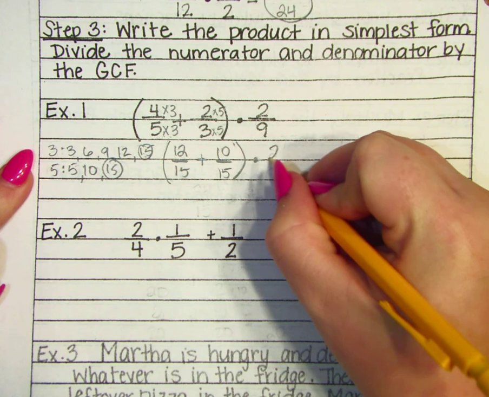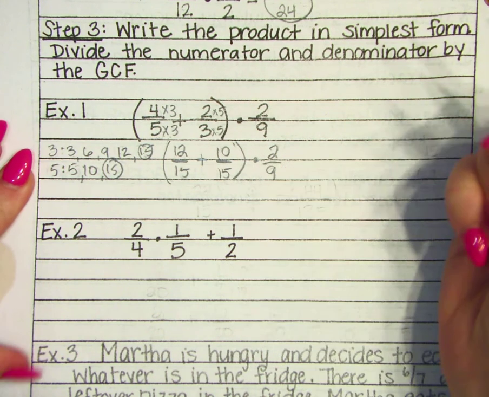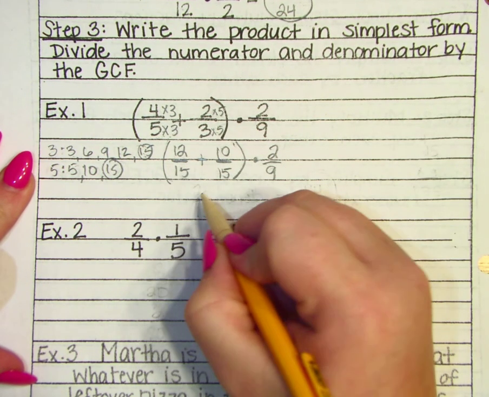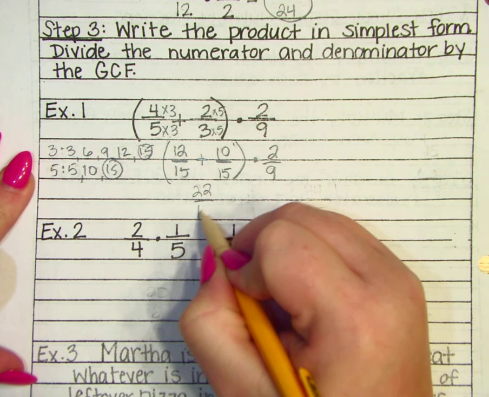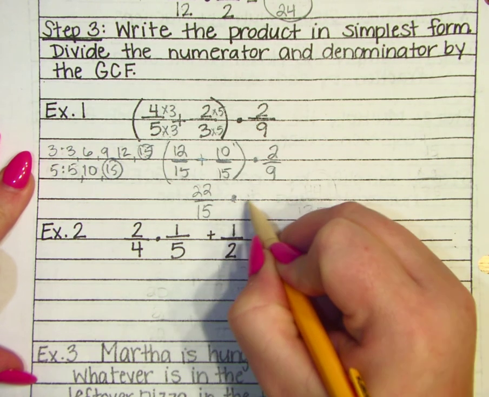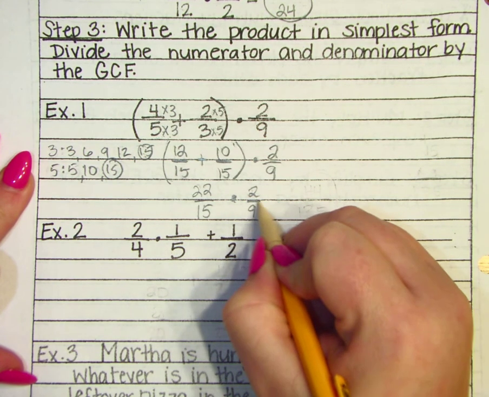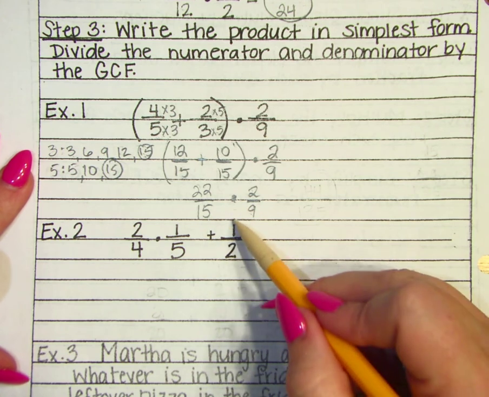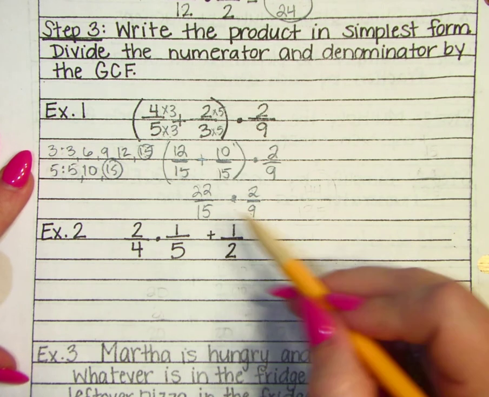And then I'm going to rewrite my outside times 2 ninths. So I've got common denominators. I can now add them. So 12 and 10 gives me 22 fifteenths. And then I'm multiplying by 2 ninths. Again, I'm multiplying fractions. I don't have to find a common denominator now. So I got to multiply straight across the bottom.